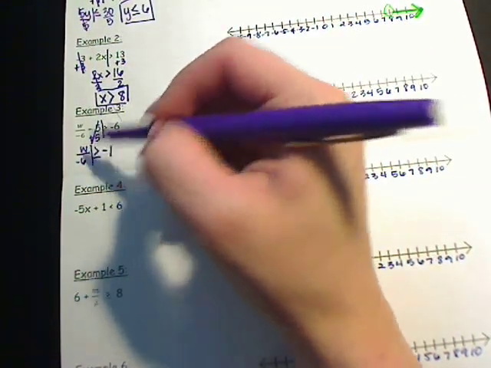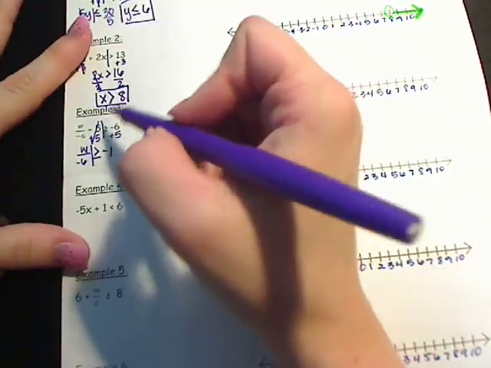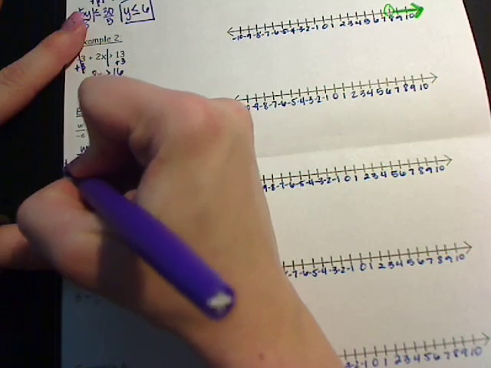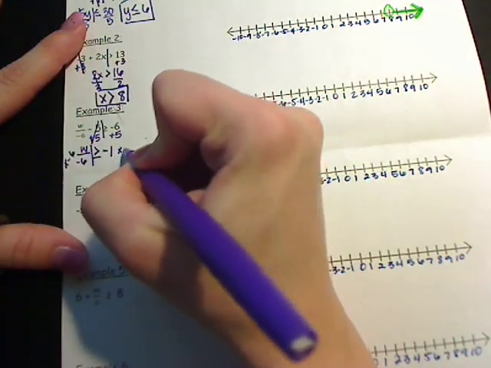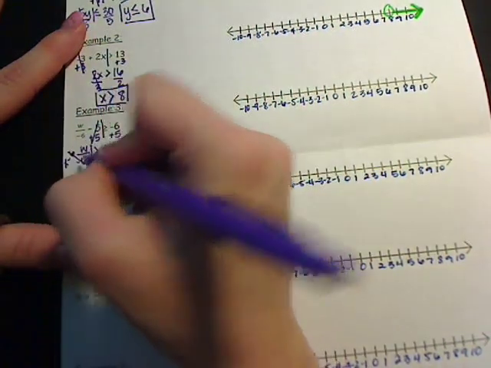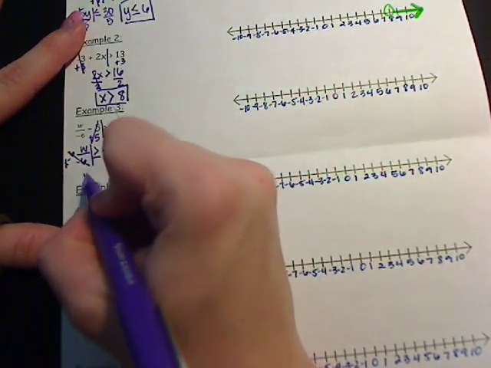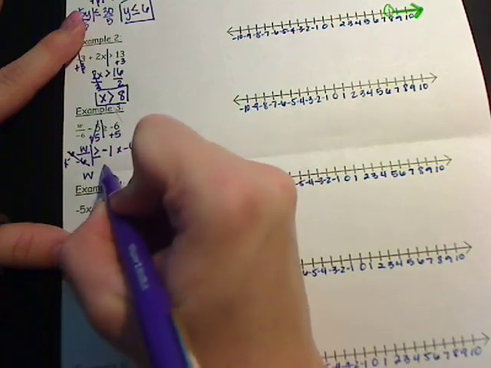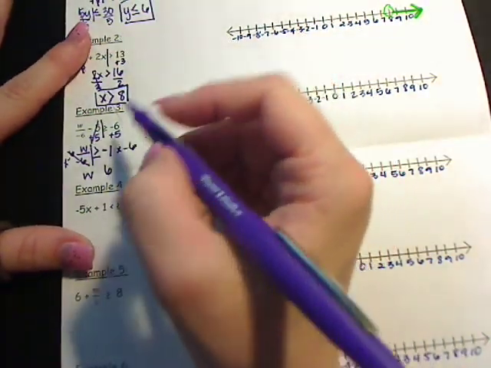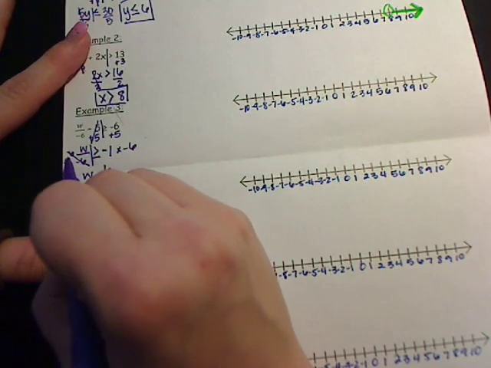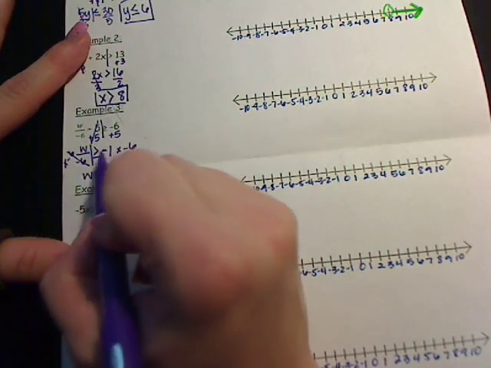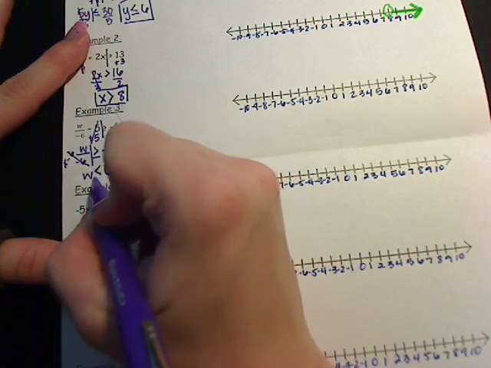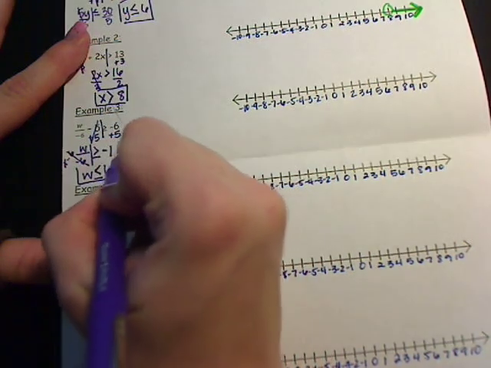Okay. Cut it in half. Isolate the variable. The opposite of dividing by negative 6 is multiplying by negative 6. So I'm going to do that to both sides. My 6's cancel. I'm left with a w. And negative 1 times negative 6 is positive 6. And since I multiplied by a negative number, I'm going to flip this inequality symbol. So instead of greater than or equal to, it's going to become less than or equal to.